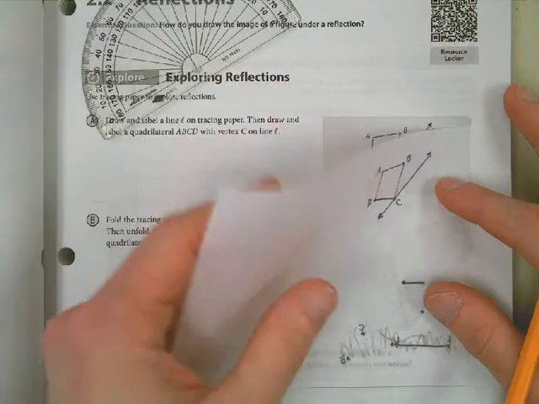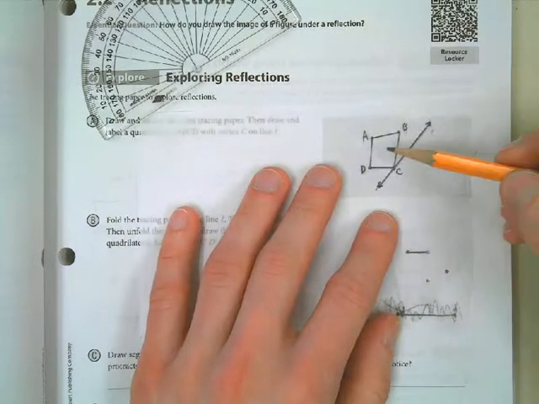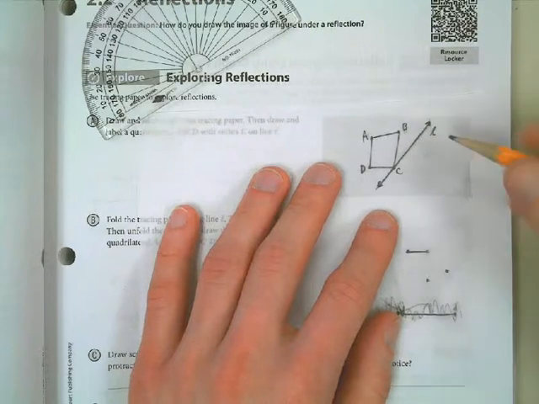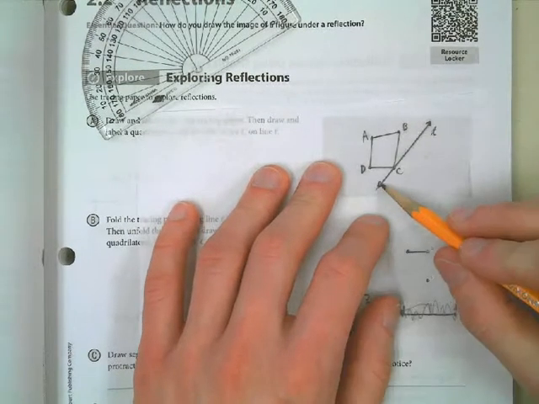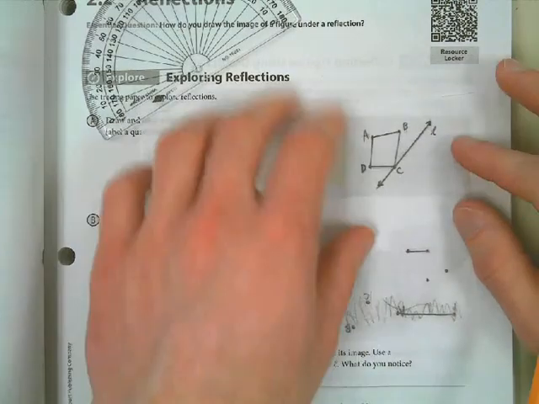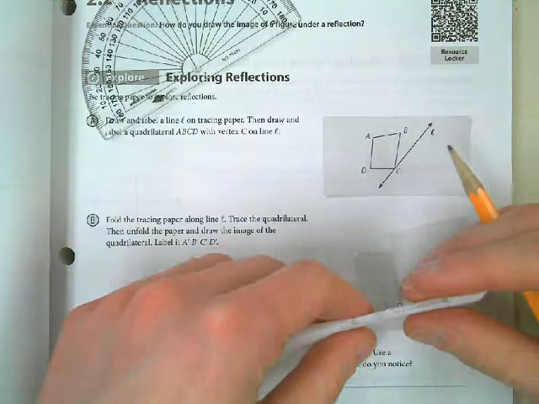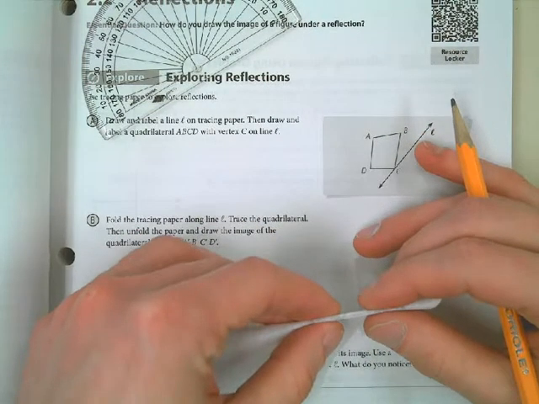So what we're going to do now is take our paper. To do this reflection, to reflect ABCD over this line L here, I'll put a little cursive L. To reflect ABCD over line L, we're going to take our patty paper and fold right along our line of reflection. So take your patty paper and fold so that you're folding right along the line of reflection. See, there's my line of reflection. I'm going to fold right on that line.